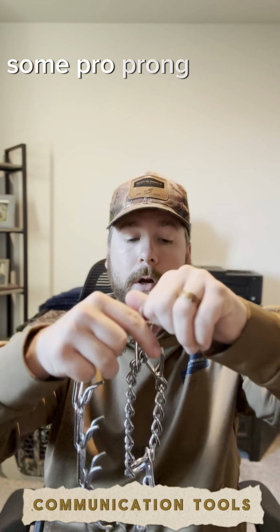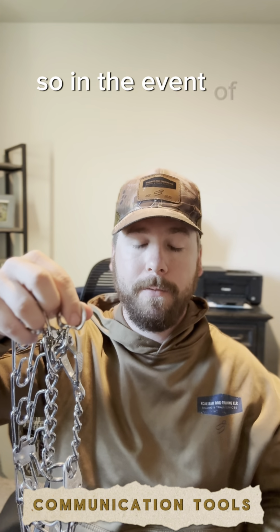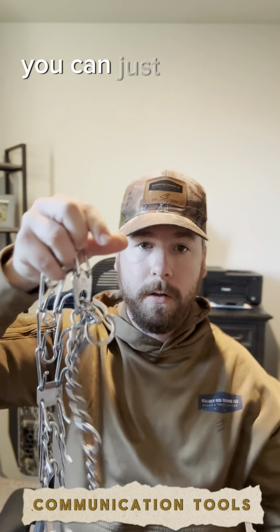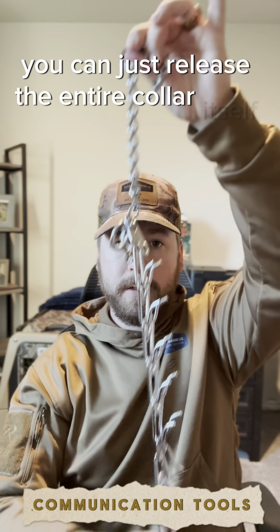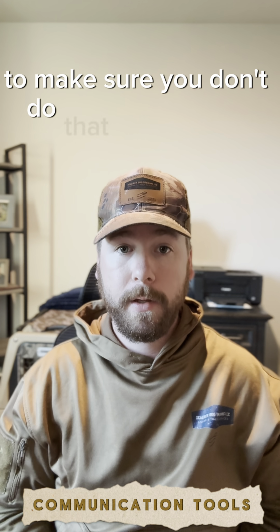Some prong collars come with a quick release clasp like this, so in the event of an emergency, or something that your dog's wrapped up in it, you can just release the entire collar itself by clicking that. Be careful when grabbing your prong collar to make sure you don't do that accidentally.